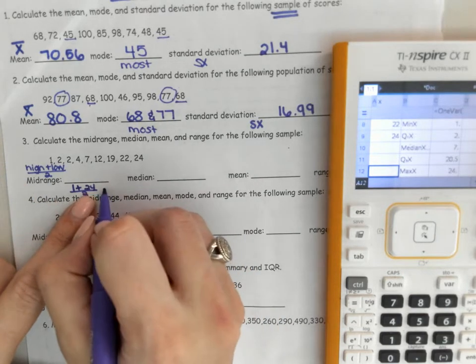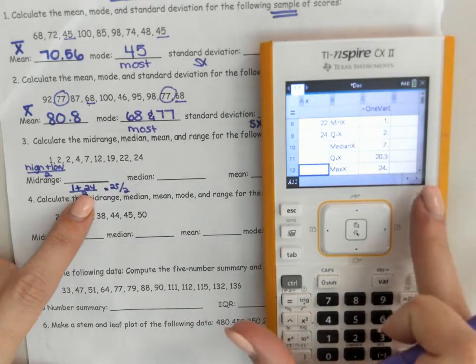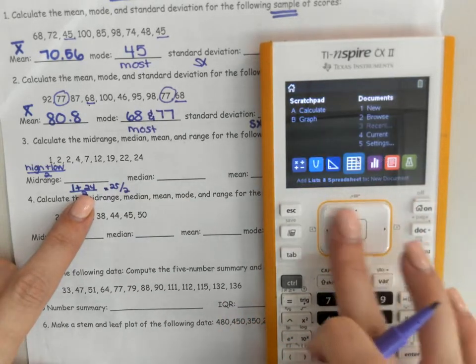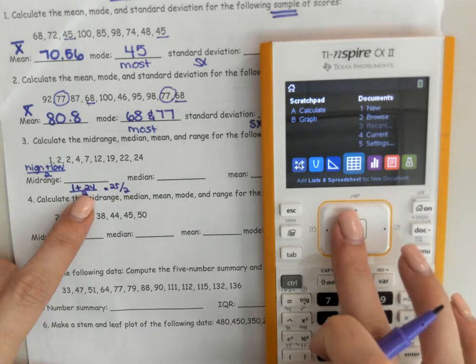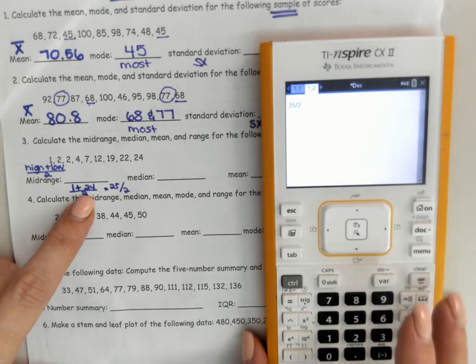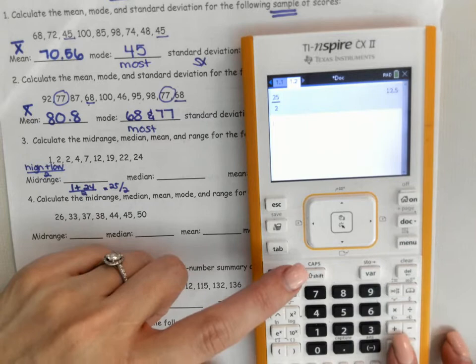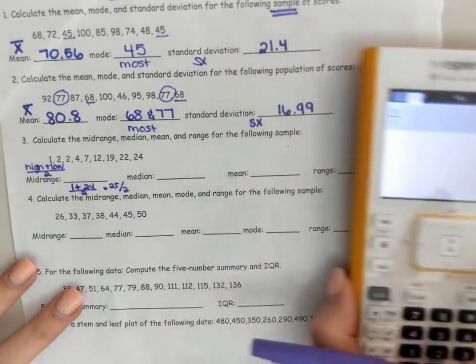So 1 plus 24 is 25. And then if you don't know what 25 divided by 2 is, you can go back home and go to the little add, subtract, multiply, divide screen and type 25 divided by 2. So these calculators are weird. To get a decimal, you have to click Control Enter. And it'll tell you it's 12.5.